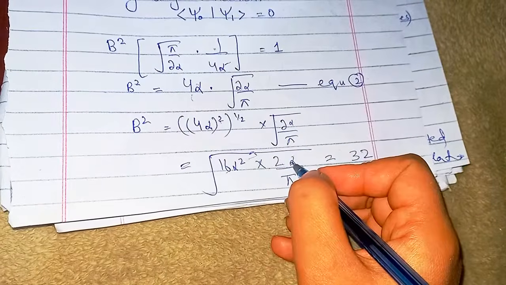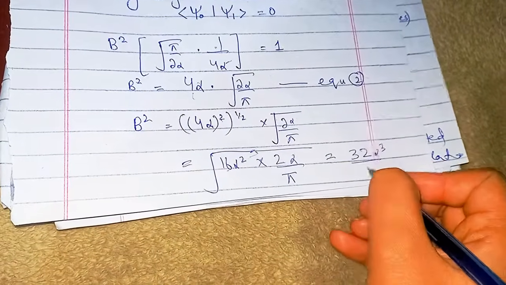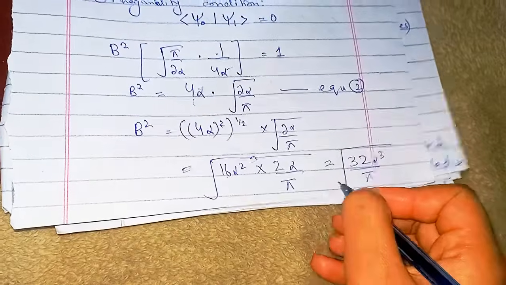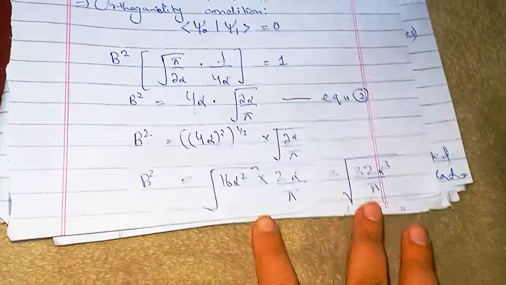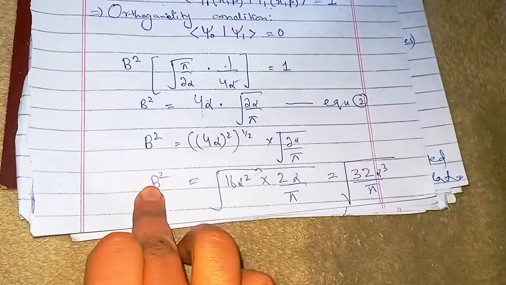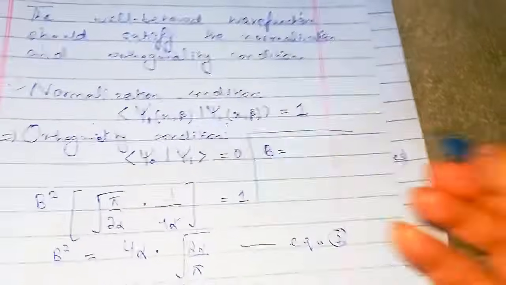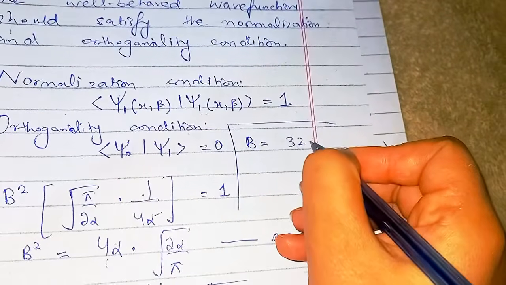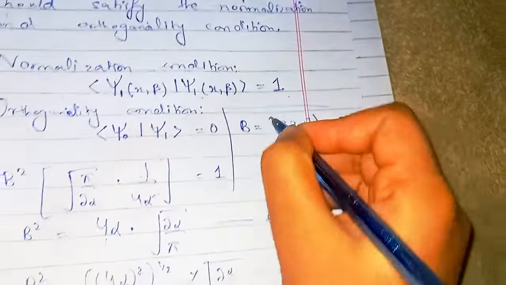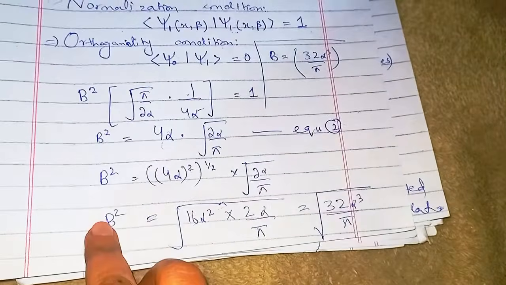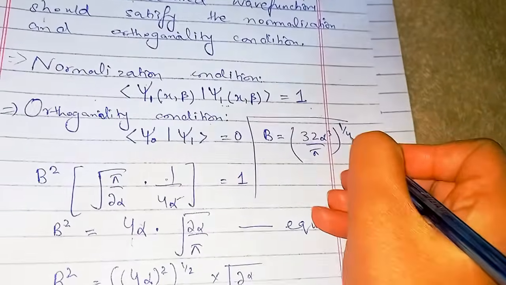This is alpha square and this is alpha, so it becomes alpha cube divided by pi, under root. This is b square, and I want to calculate b, so I'll take another root, so it will become 32 alpha cube by pi. It was already 1 by 2, so taking another 1 by 2 makes it 1 by 4.